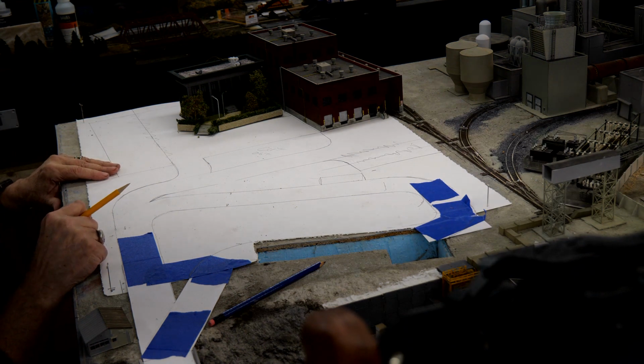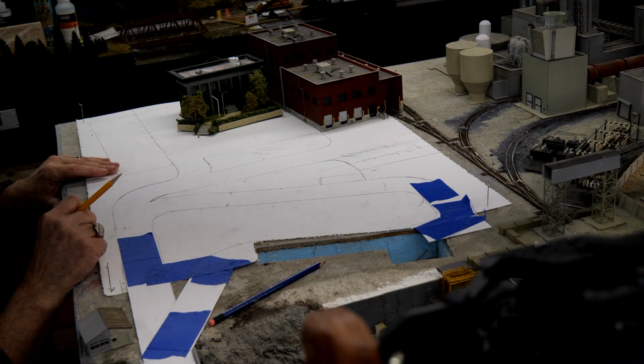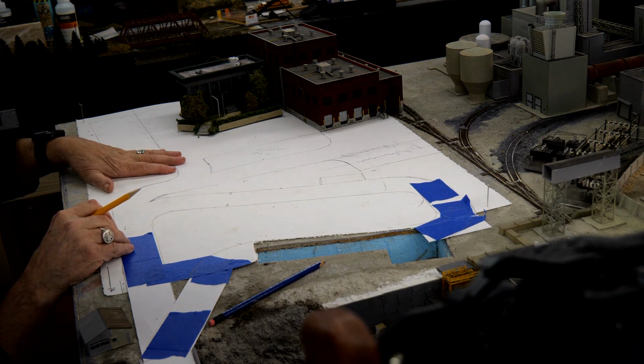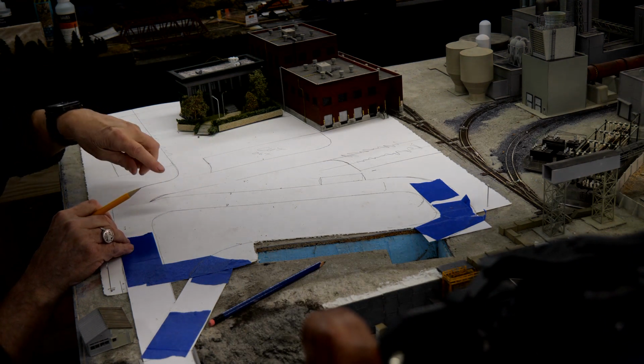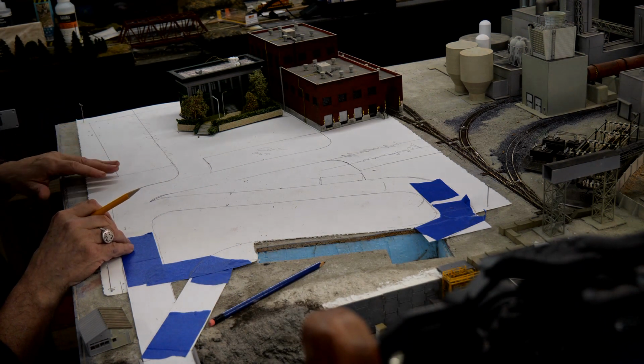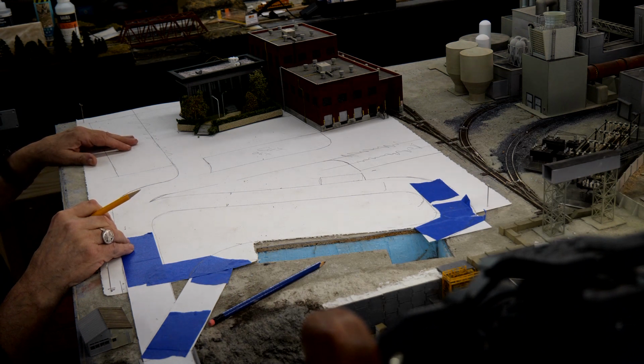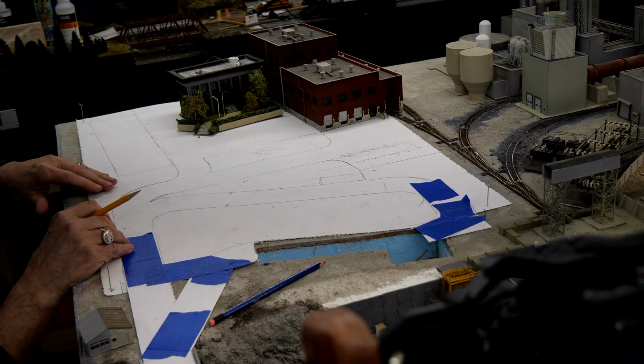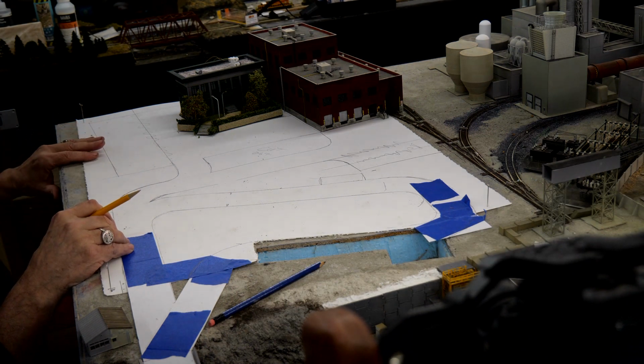So next week, the foam will be cut out. I'm going to take this piece of paper off. I'm going to cut it out, and then I'm going to lay the foam underneath it, the paper on top, and I'm going to trace the outline of everything.